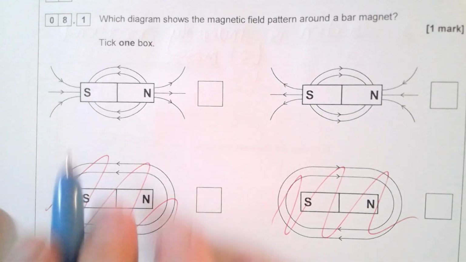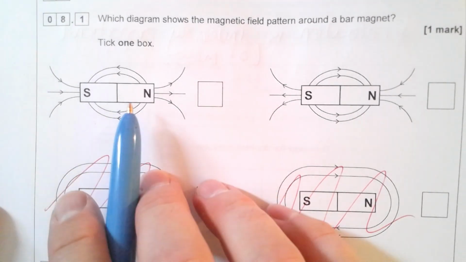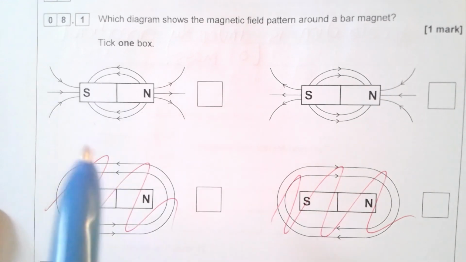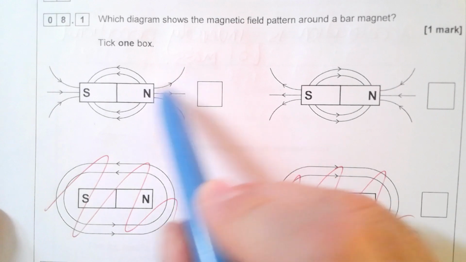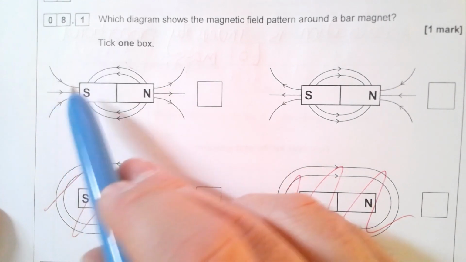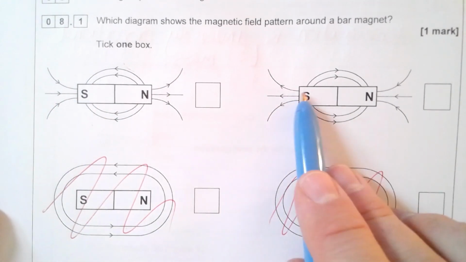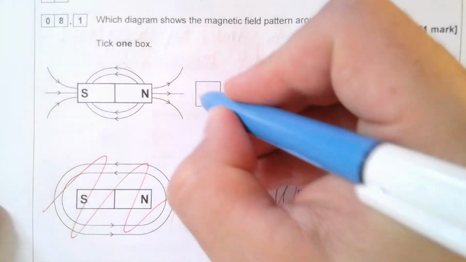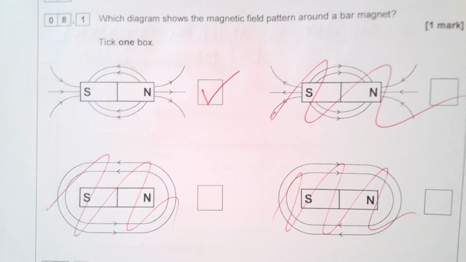The shape of these ones both looks correct, but I need to know that the field lines go from north to south. So this one, it's coming away from the north, it's going into the south, that's good. Whereas if I look at this one, the lines are actually coming away from the south and into the north, so it can't be that one. So that one there.